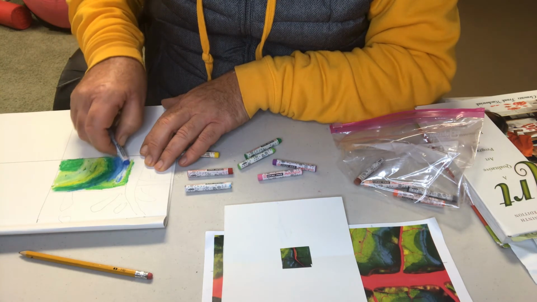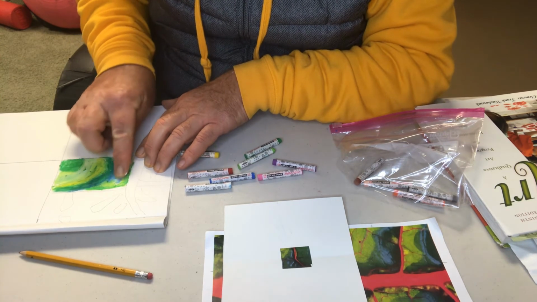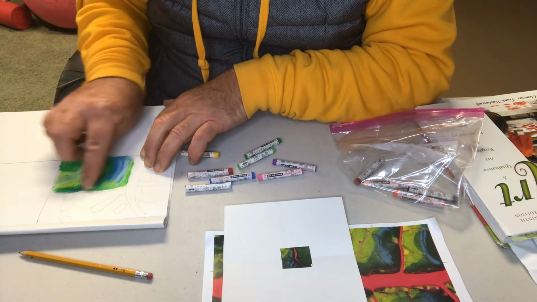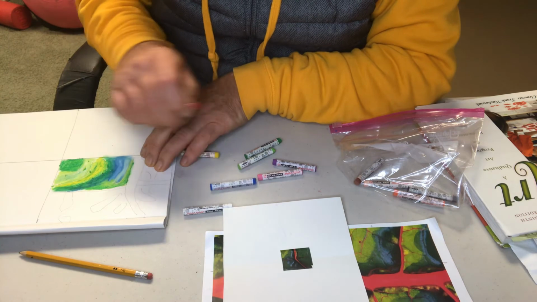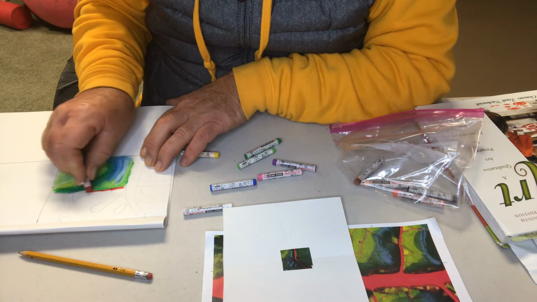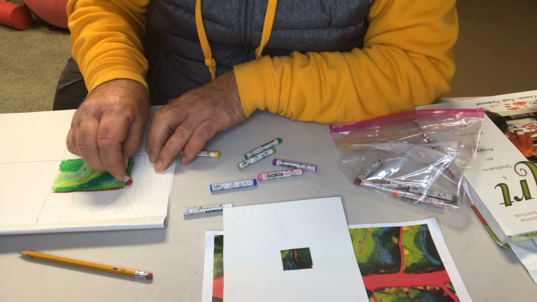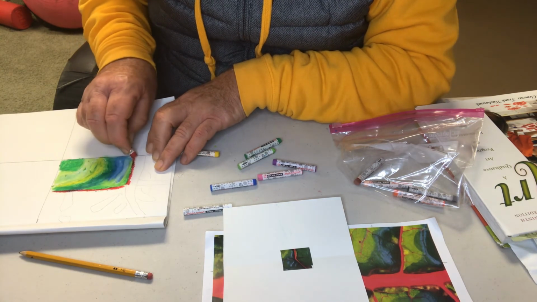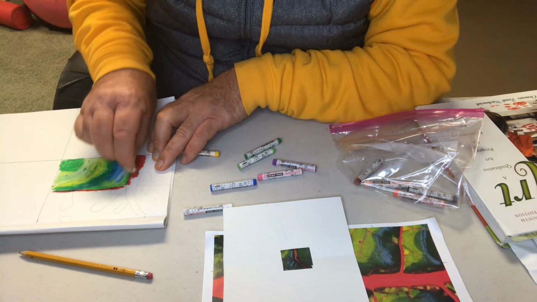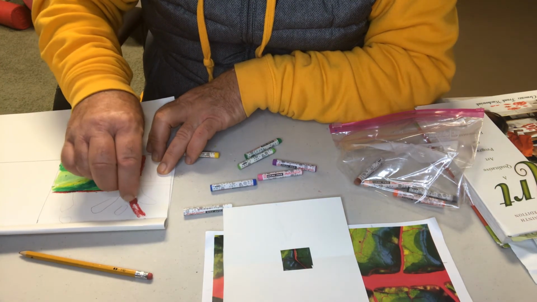But this is a good way, if you've never worked with oil crayons or oil pastels, whatever you want to call them, before. This is a good opportunity for you to really explore their possibilities, because you're going to find that they're really fun to work with. So this is really going to make it dance out when I add this red color to it. I'm looking at my inspiration of the drawing to get an idea, and the harder you push, the thicker the oil crayon goes down on my paper.